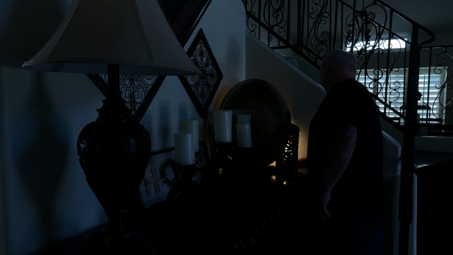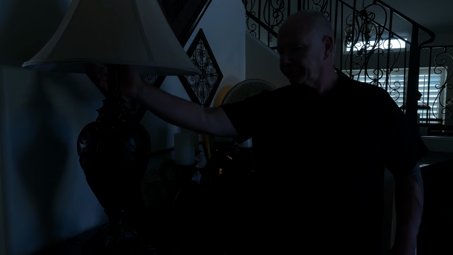If you're indoors, turn on a lamp or some of the lights to help light up the scene. The more light the camera has, the easier it is to find focus.